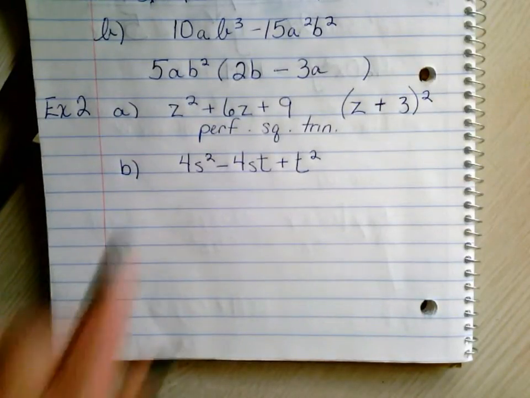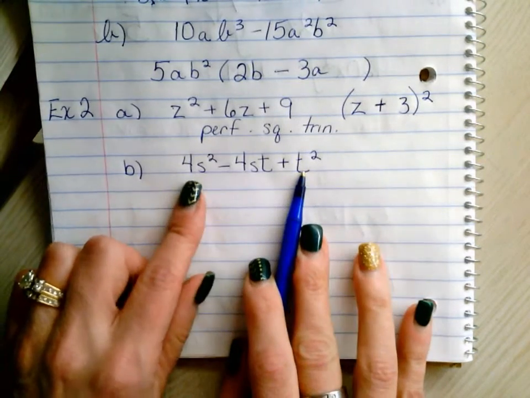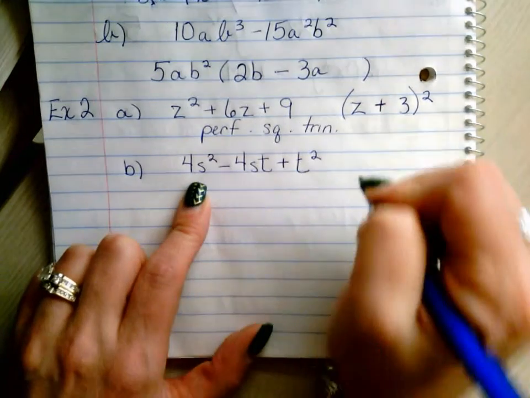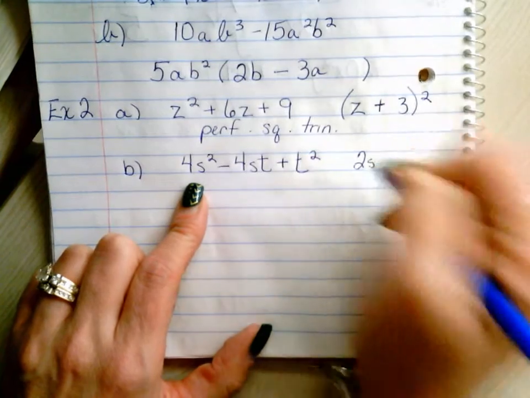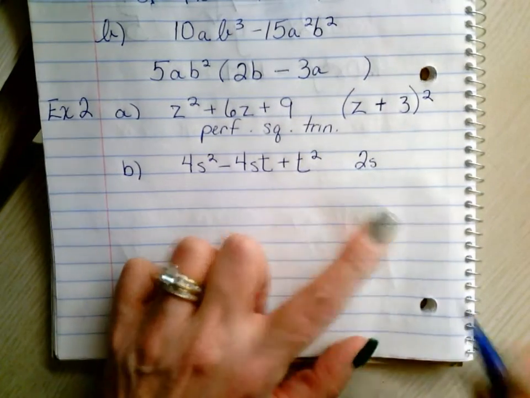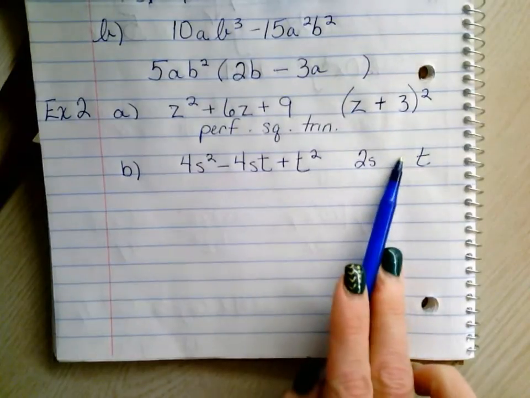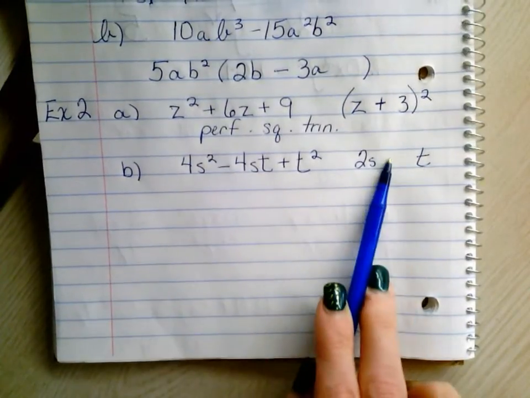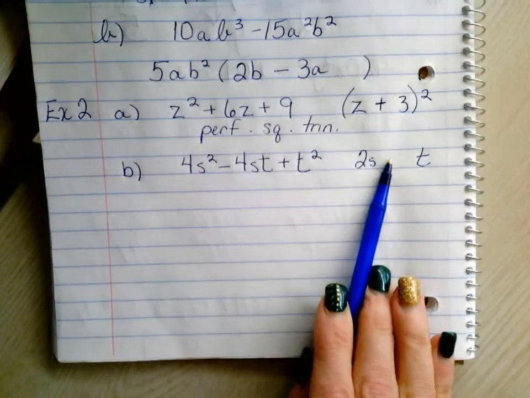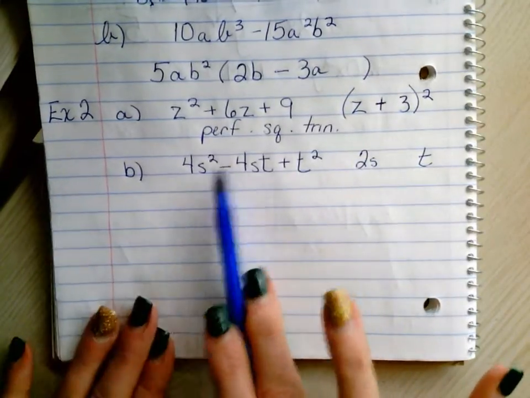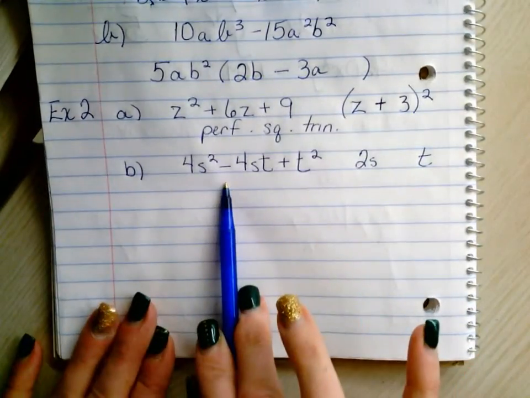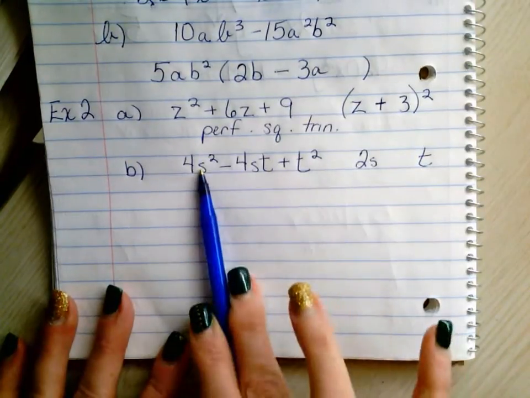I recognize square roots in the front and in the back. Square root of this is 2s. Square root of that is t. Notice I'm not putting a sign here yet. The sign, if this is indeed a perfect square trinomial, is relegated based on what the middle sign is. Okay? So the square root of that is that.